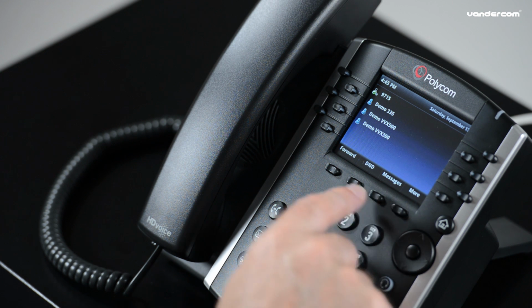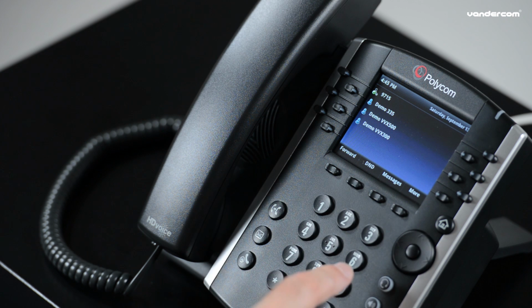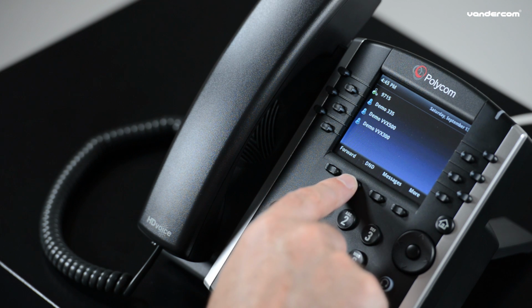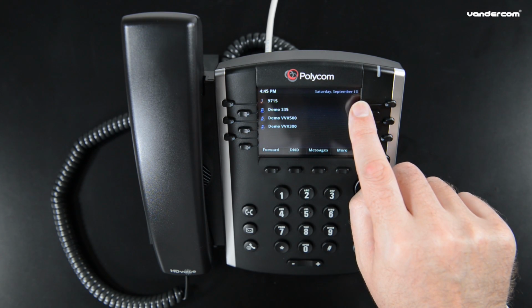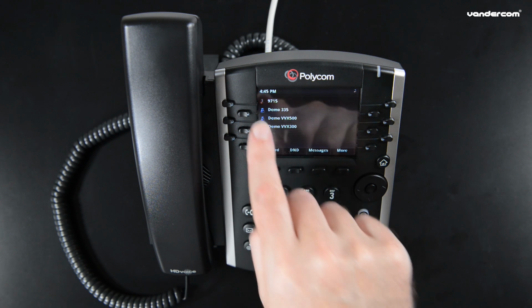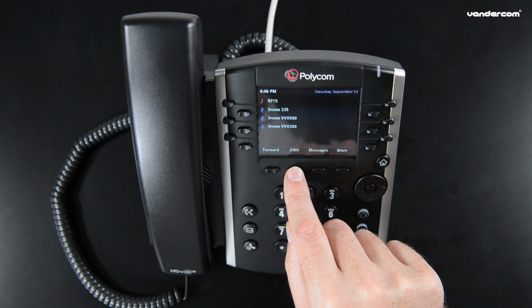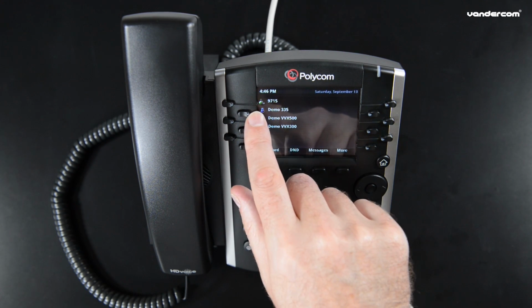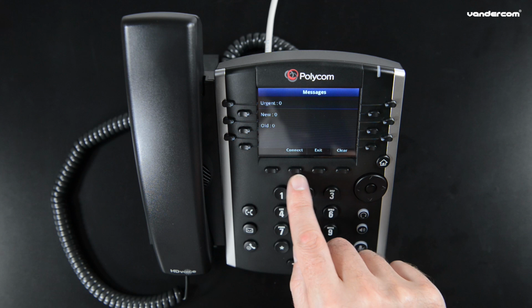Forward allows you to set a call forward from your handset for always, no answer, and busy. The DND button is do not disturb. This is useful if you do not want your phone to ring because you have a meeting, for example. Pressing once changes the display to indicate do not disturb is active, and an icon appears by your extension and up at the top. To remove do not disturb, simply press DND once and the action is removed. Messages provides access to your list of voicemail messages, and you can connect to call your voicemail.